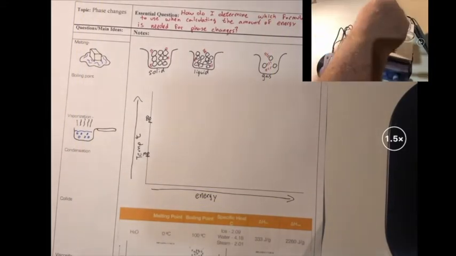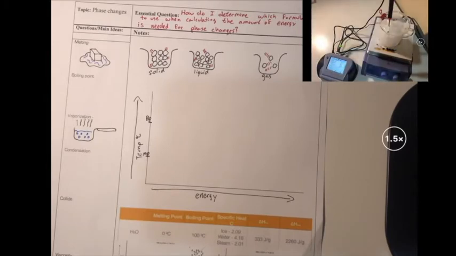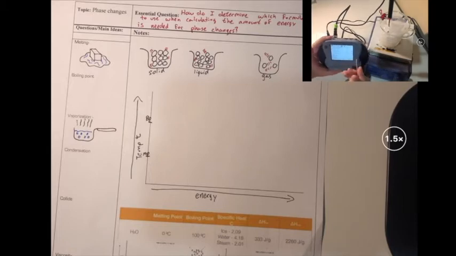Or if you're not able to do the labs because of a safety issue, or you didn't bring your contract signed, or you did something that's totally unsafe, you can't do labs anymore. This is what you got.